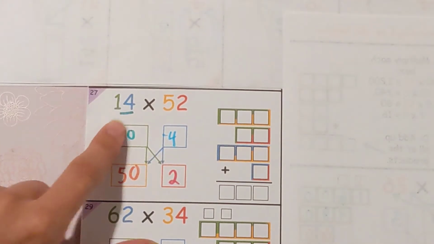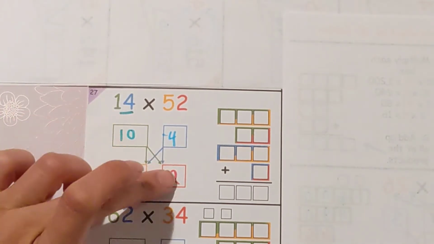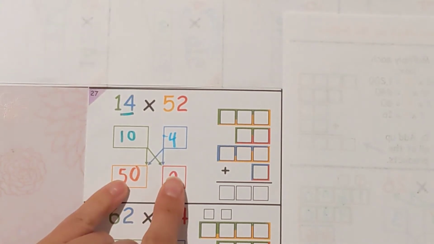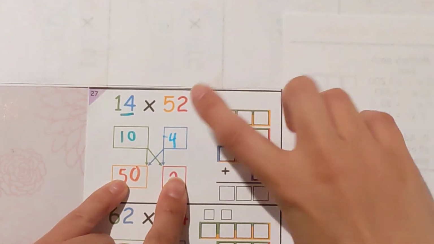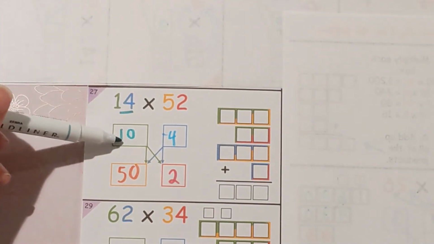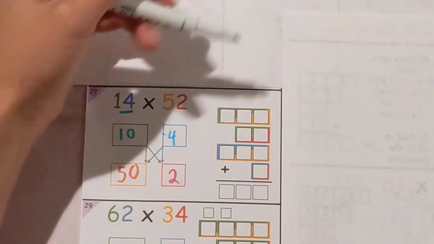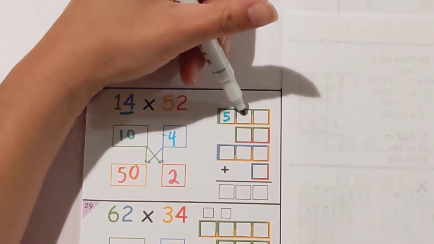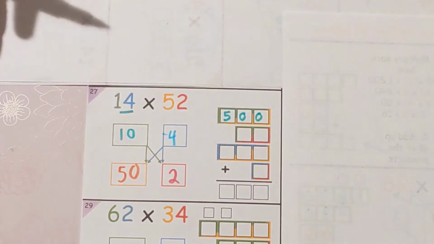I like to start with the green box, and I like to go down and across to make sure that I multiply against both of the other numbers. Starting with 10 times 50. 1 times 5 with 2 zeros. So 1 times 5 is 5, 0, 0. So 10 times 50 is 500.